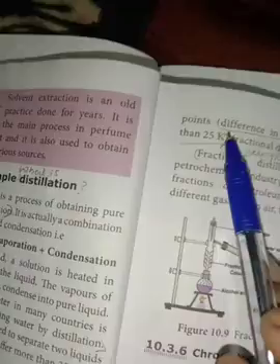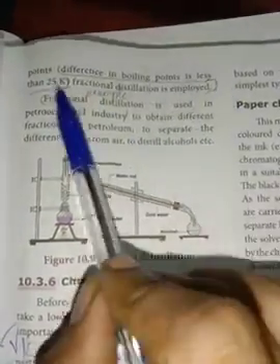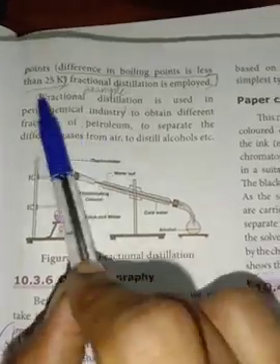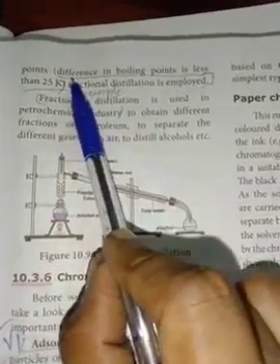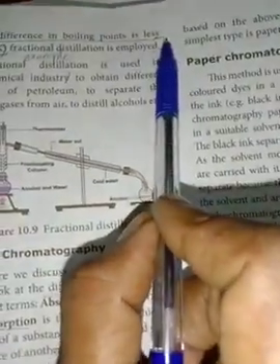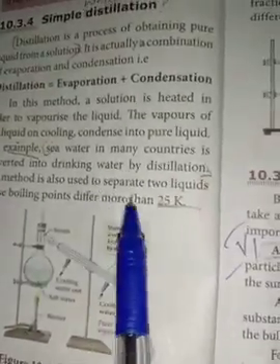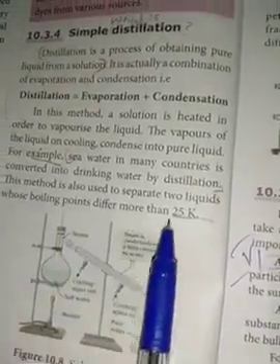See here, fractional distillation. Under this fractional distillation, what is the principle? Difference in boiling point less than 25 Kelvin. Fractional distillation is employed if the boiling point difference is less than 25 Kelvin, whereas distillation is employed when two liquids' boiling points differ by more than 25 Kelvin.